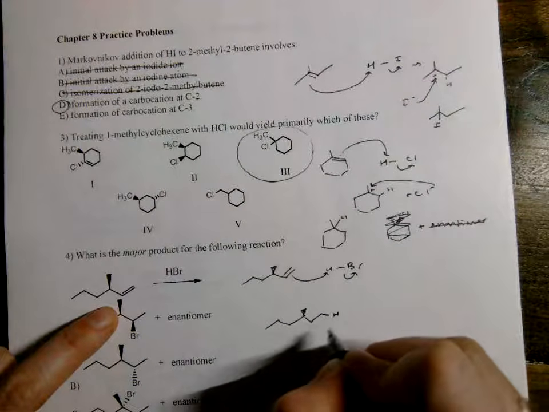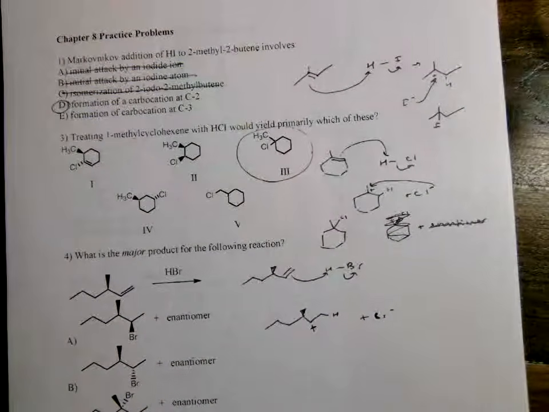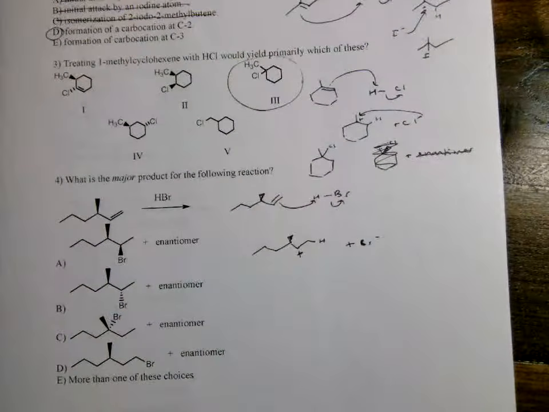The hydrogen is going to add here. We're going to have a carbocation left behind here plus Br-. But the carbocation is going to rearrange. So let's talk about rearrangement.